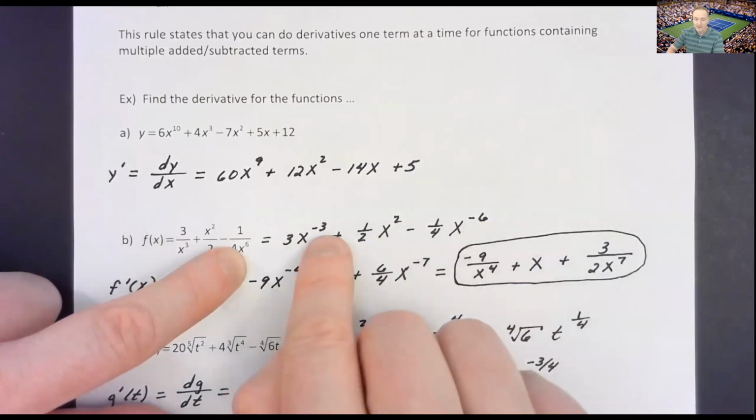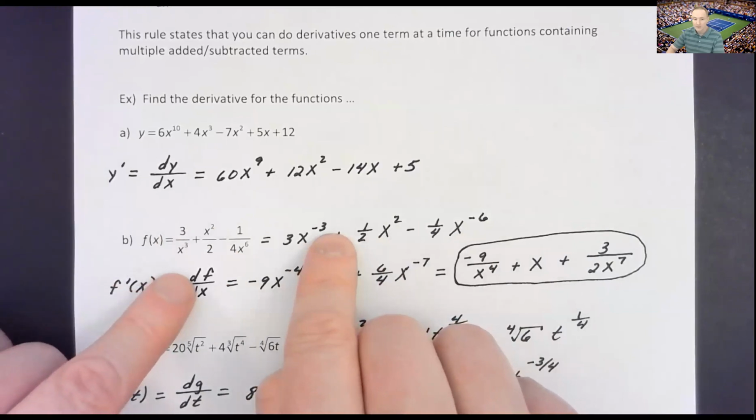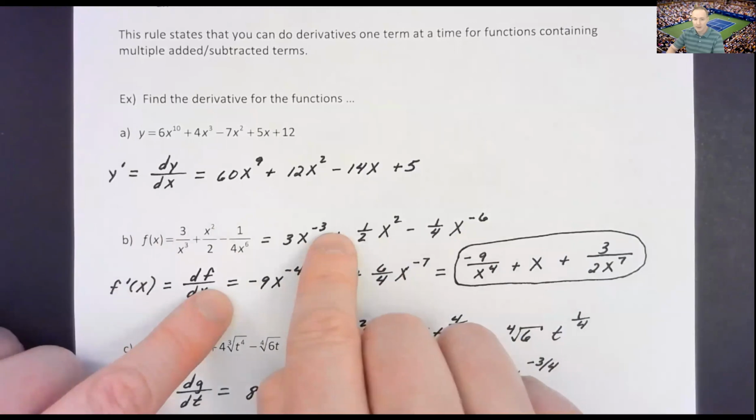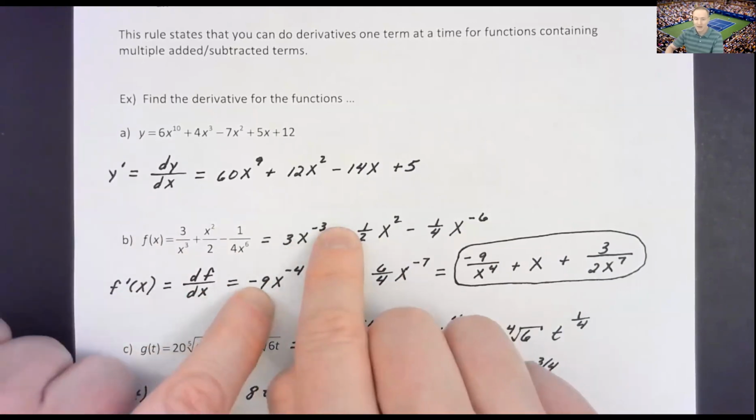Now I can go in and take the derivative and say, okay, power rule should apply very fine now, whether I call this f prime of x or the derivative of f with respect to x. I know I say 3 times negative 3 is negative 9.